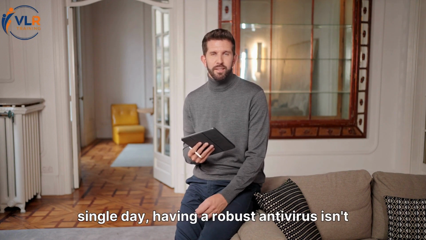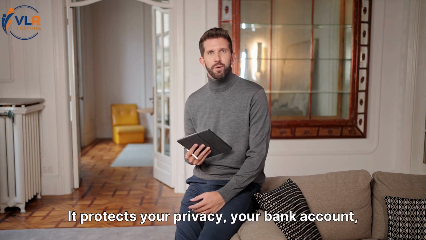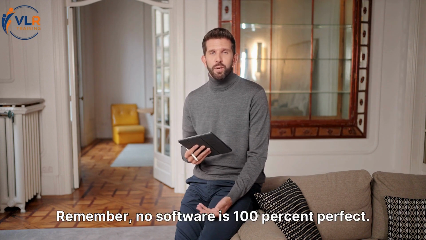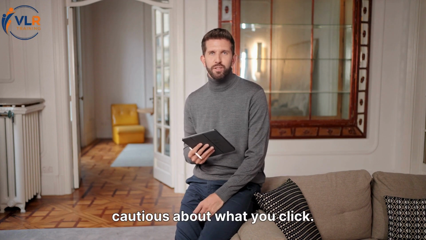In a world where over 350,000 new pieces of malware are created every single day, having a robust antivirus isn't just an option, it's a necessity. It protects your privacy, your bank account, and your digital identity. Remember, no software is 100% perfect. Always keep your antivirus updated and stay cautious about what you click.